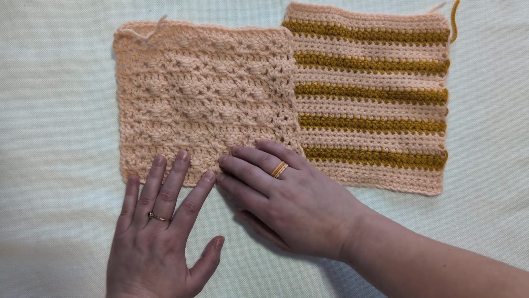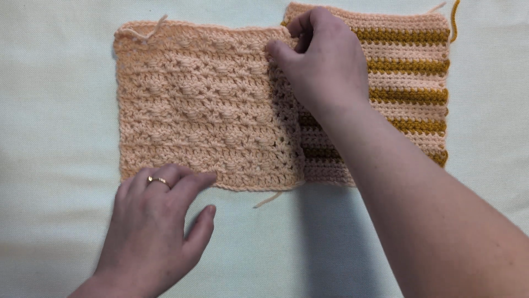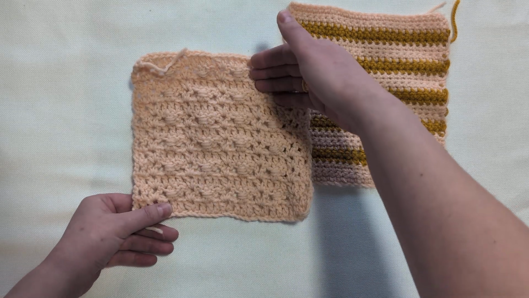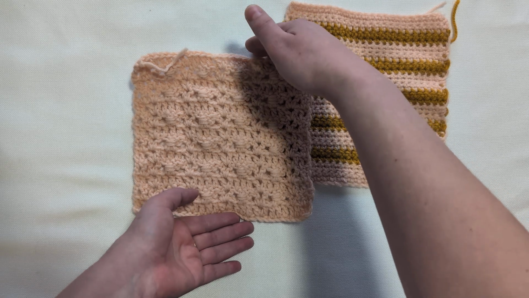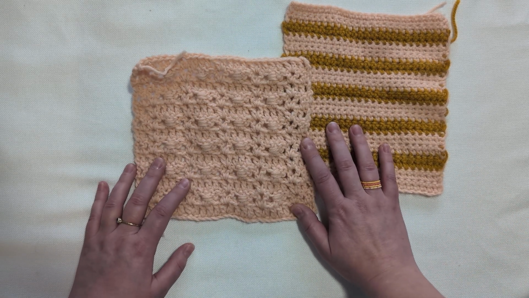A pattern will specify what it is exactly you're alternating and for how long, whether it is a number of rows or rounds, or if it's a particular length. So that is the abbreviation ALT, alternate.